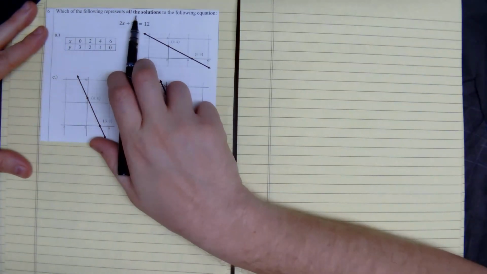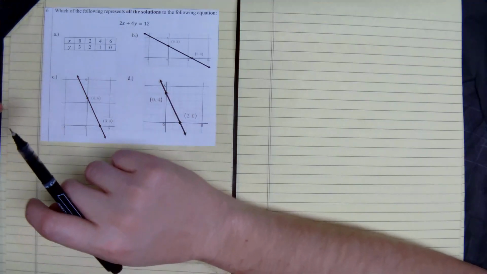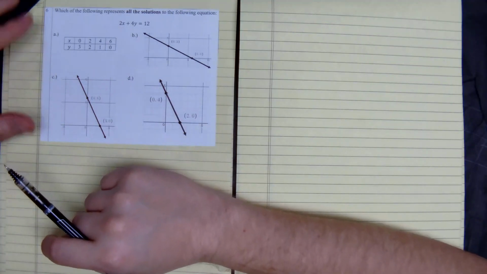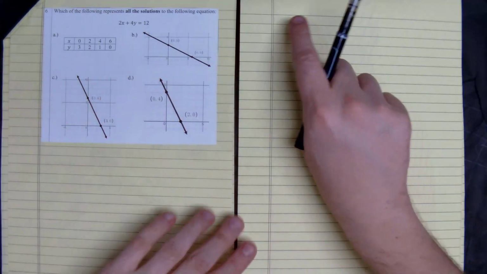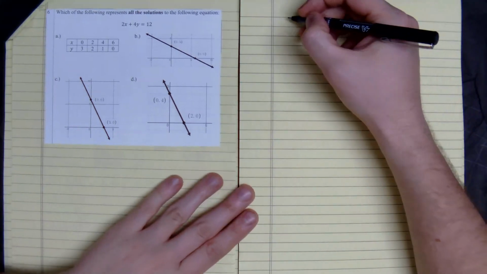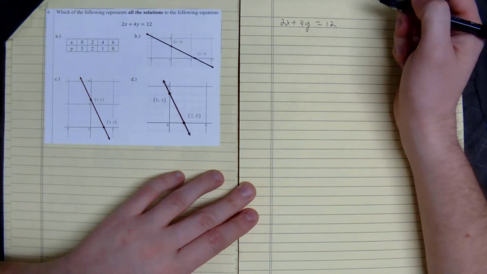Which of the following represents all the solutions of the following equation? 2x plus 4y equals 12. So my sneaking suspicion is that they want us to use the x and y-intercept. So let's just do that, and I'll do it right here. So we have the equation 2x plus 4y equals 12.